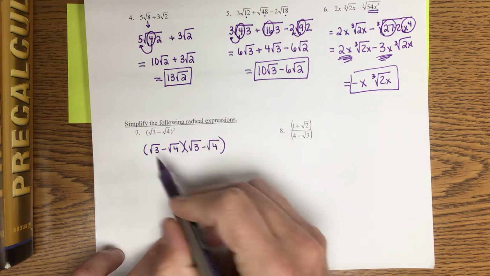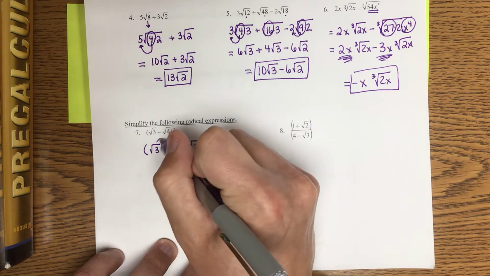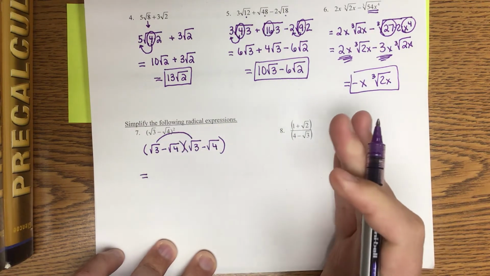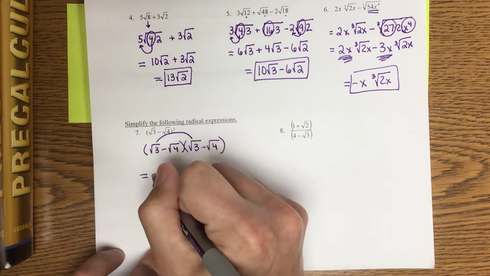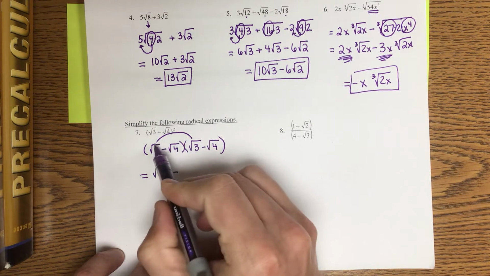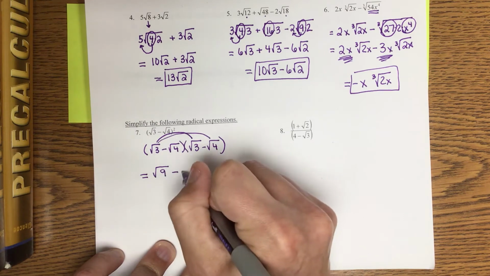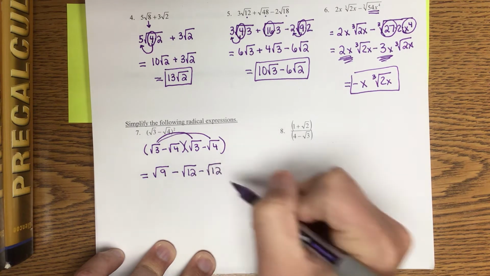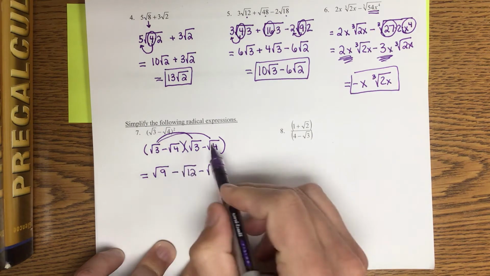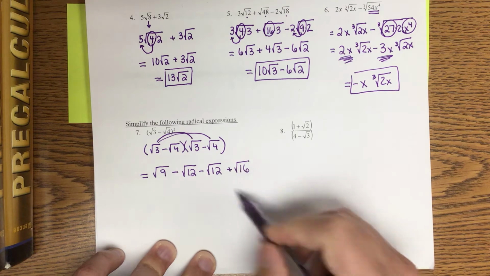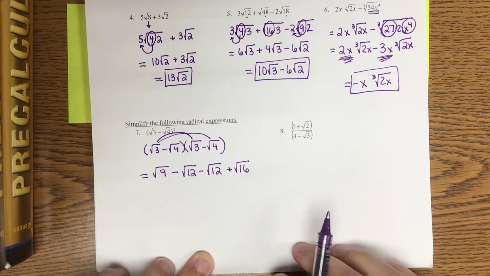I'm going to multiply or double distribute here. Square root of 3 times the square root of 3. If you already know that that answer is 3, you can list that. But I'm going to show my work here, so I'll make it the square root of 9. Minus root 3 times root 4 is root 12. There's another minus root 12. And then negative times a negative is a positive square root of 16. And if you already know that's 4, that's fine.